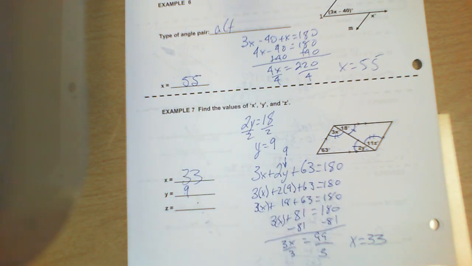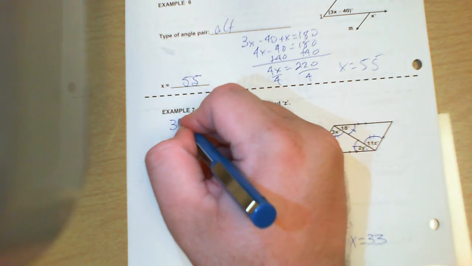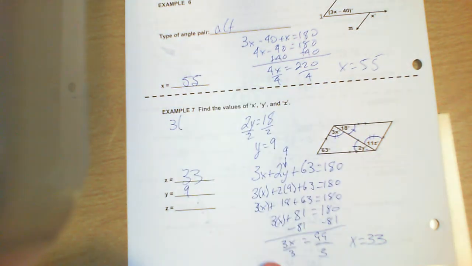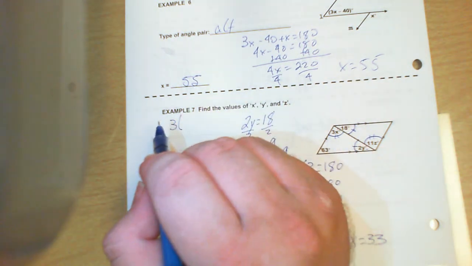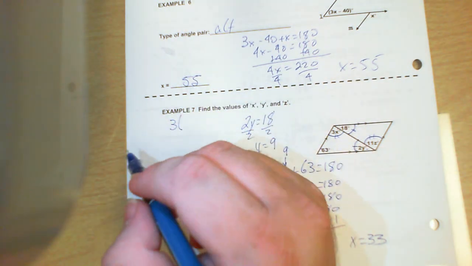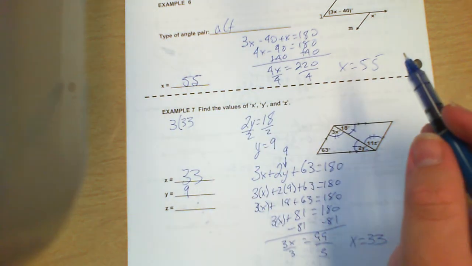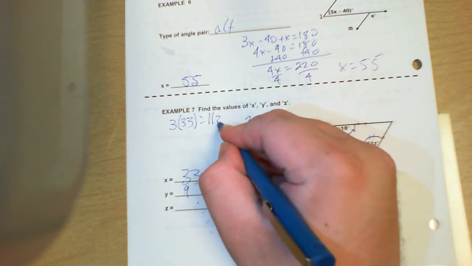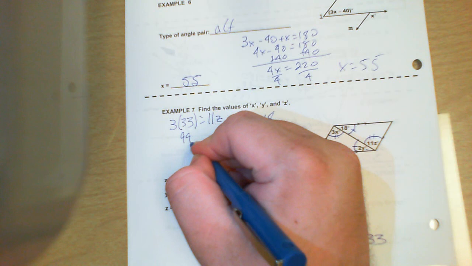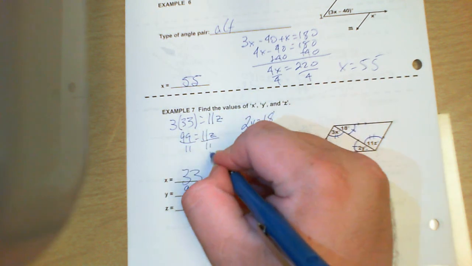And then if 3x equals 11z, 3 times x, which is what? Don't just divide 99 by 11. 3 times 33 equals 11 times z. 99 equals 11z, divide by 11, divide by 11, z equals what?